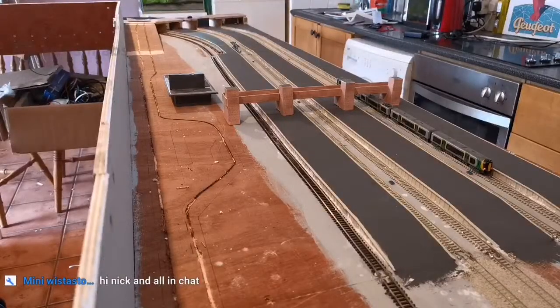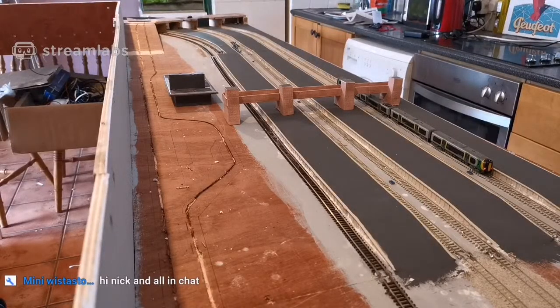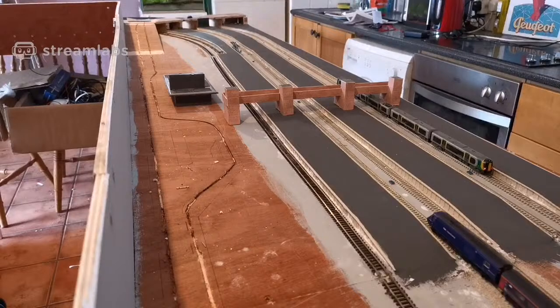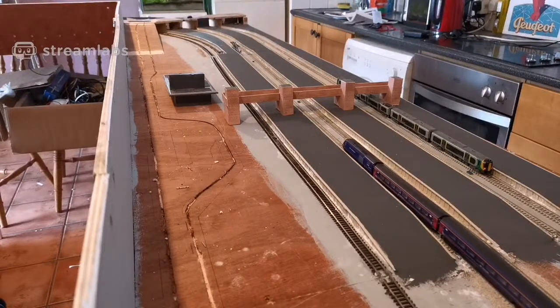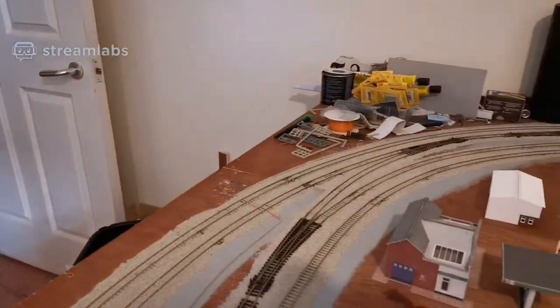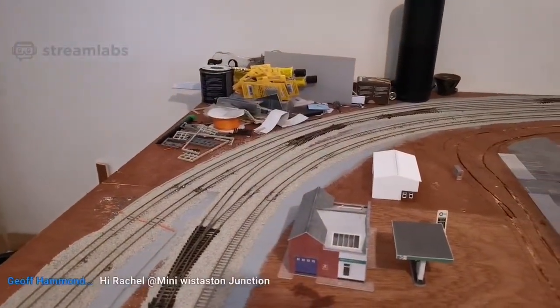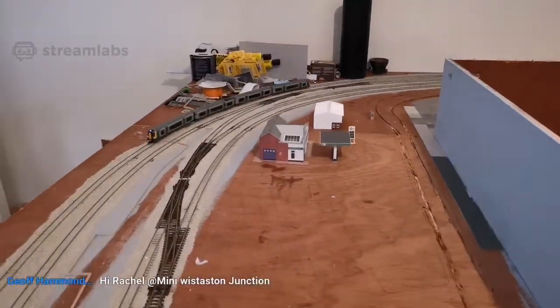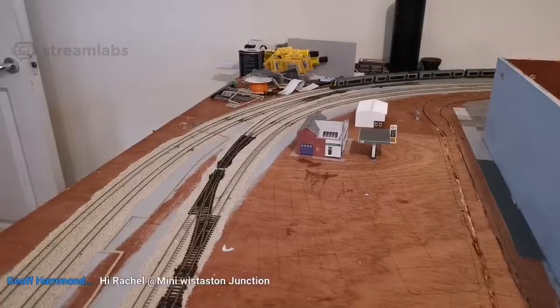So you can select what blocks that the train's not allowed to go into. But for some reason, the HST decided to go into it anyway. So I'm just popping the HST into the platform there so I can reverse it back out onto the fast lines along the junction here. So you can watch it go across the junction in a moment. And we'll hope it goes over.